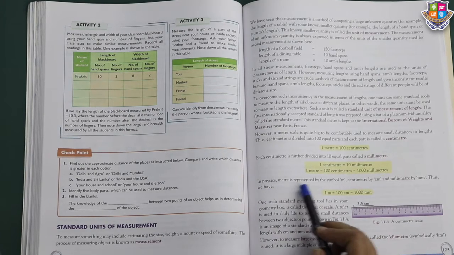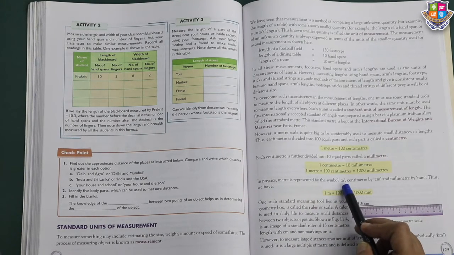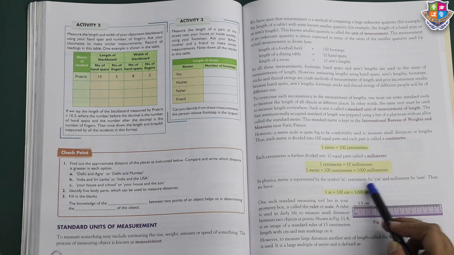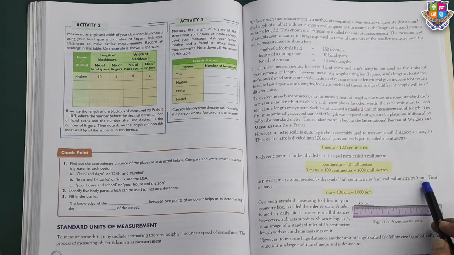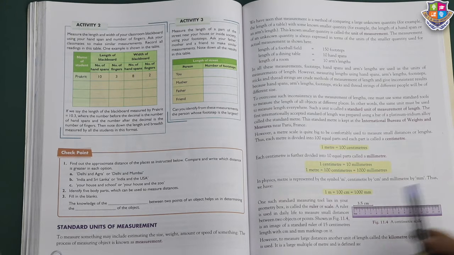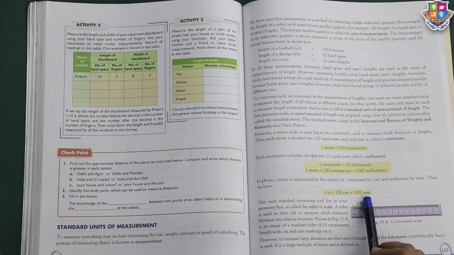Now, in physics, meter is represented by the symbol m. Small m, centimeter by small cm, and millimeter by small mm. Never make it capital, children. Okay, now I think you have understood this concept.